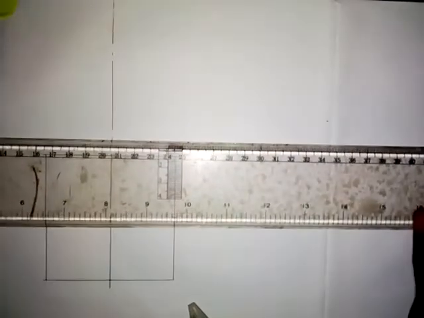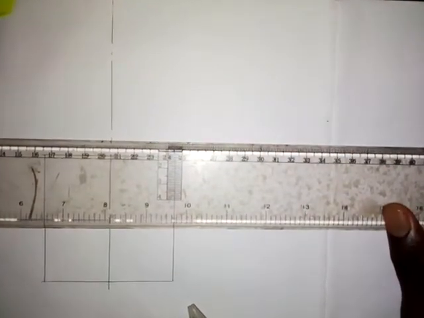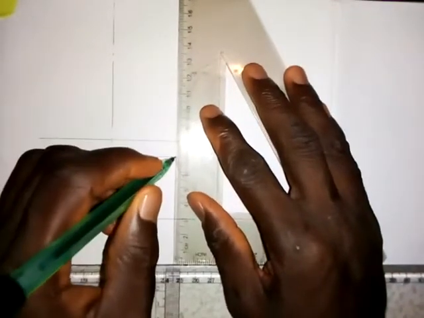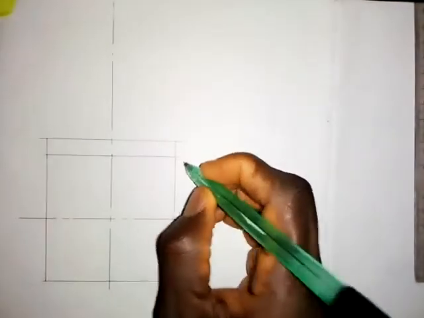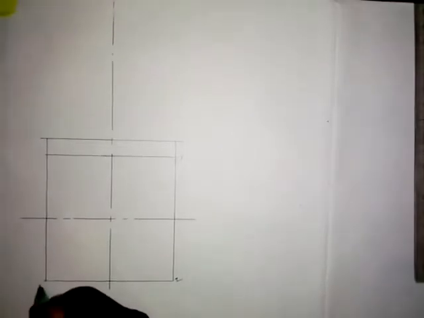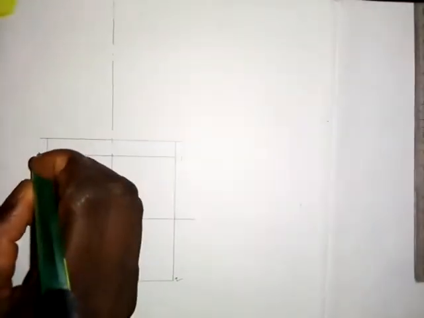This is the base of the pyramid. So the height of the pyramid is 80 mm. So just move your T-square up here and draw a horizontal line like this. Then extend this line and extend this line to meet the horizontal line. So I'm going to number this as this is 1. So this is 2, and this is 3, and this is 4.